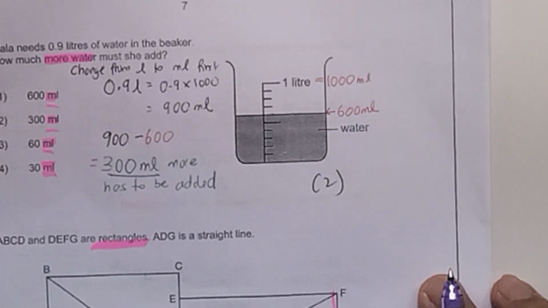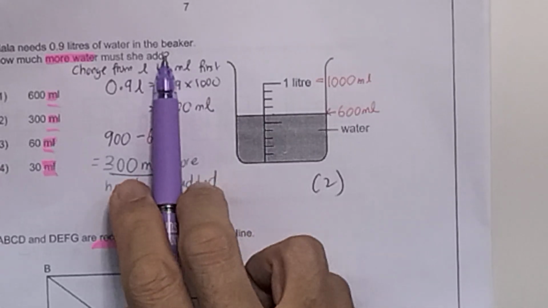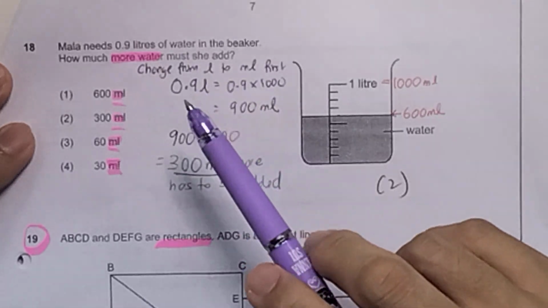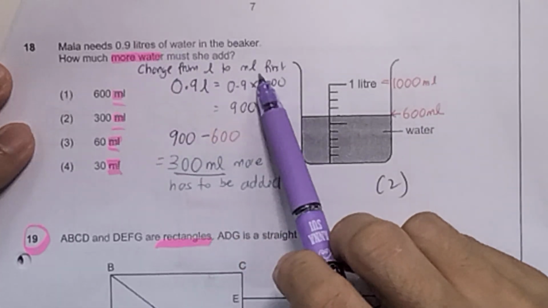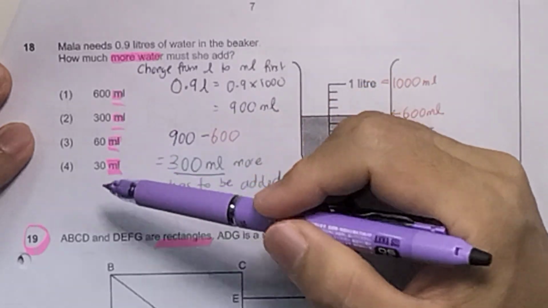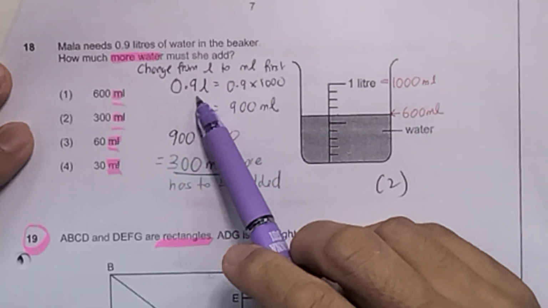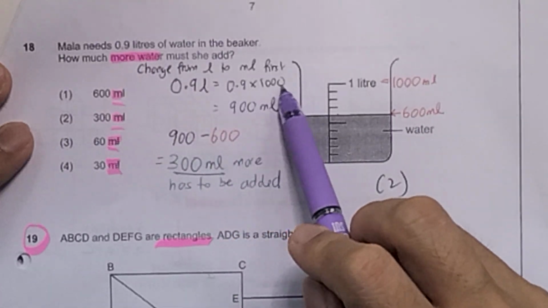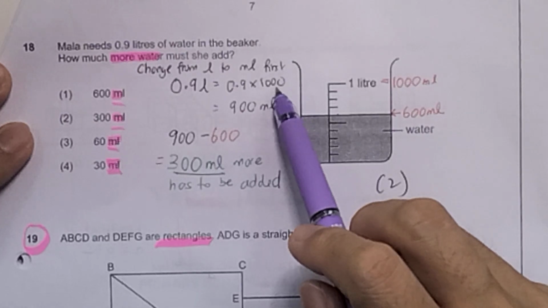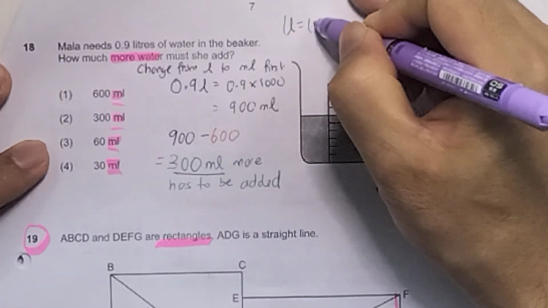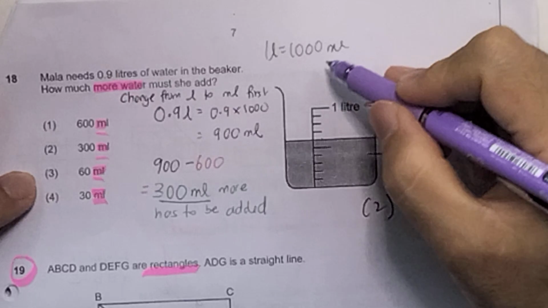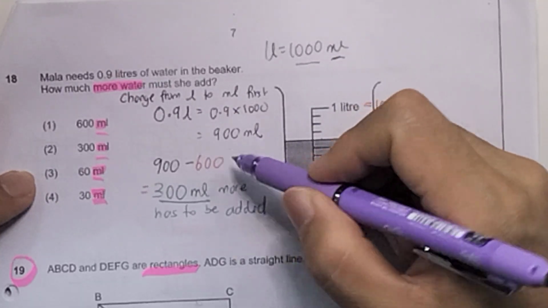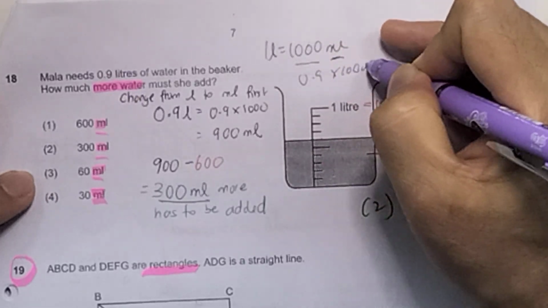Now, Mala needs 0.9 liters of water in the beaker. How much more water must she add? So first, I will change from liters to milliliters. Why? Because all the options here are in milliliters, so it's easier if I change my liters to milliliters. Remember the decimals lesson from last term. 0.9 times 1000, I'll get 900 milliliters. How do I know I must multiply by 1000? Because 1 liter is 1000 milliliters. 0.9 times 1000, move the decimal 1, 2, 3 like this, and I'll get 900.